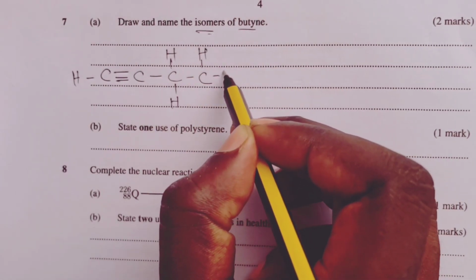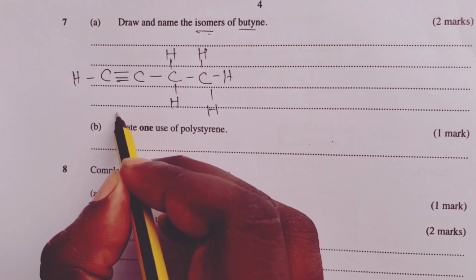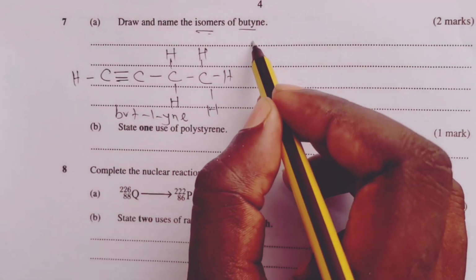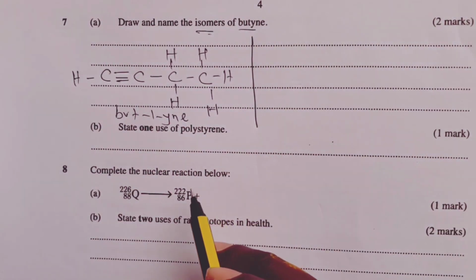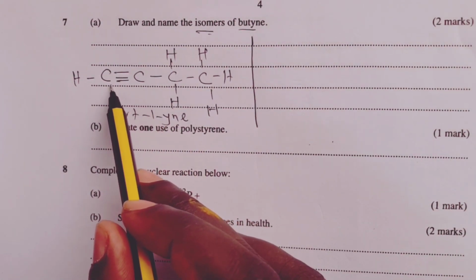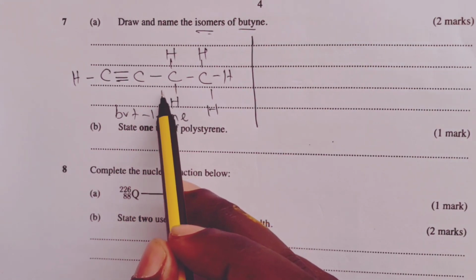So this becomes our first isomer, and we call it but-1-yne. Next is to change the position of the triple bond from between carbon 1 and 2 to now between carbon 2 and 3.